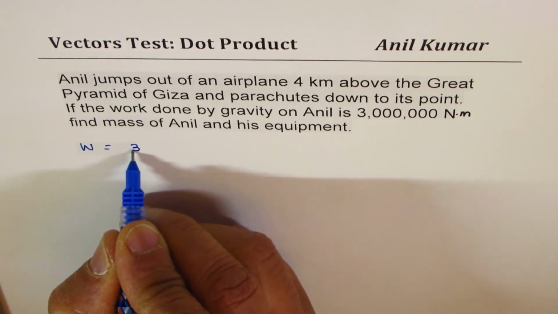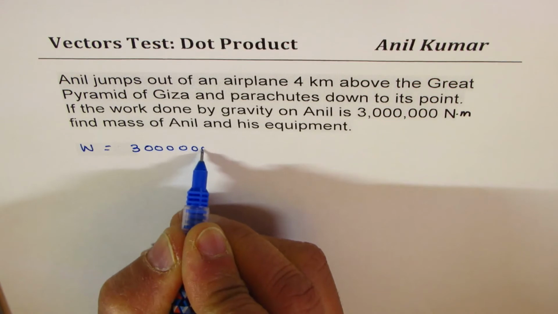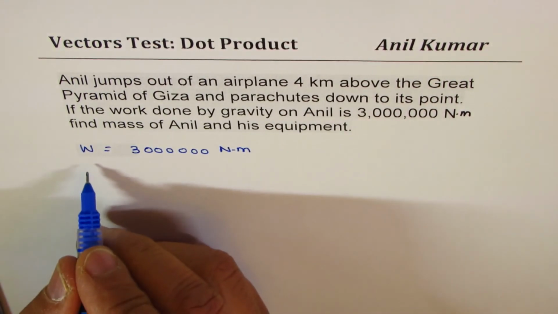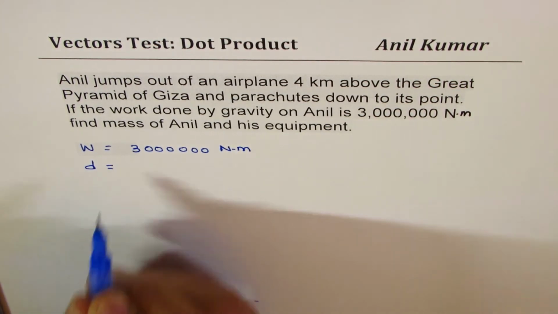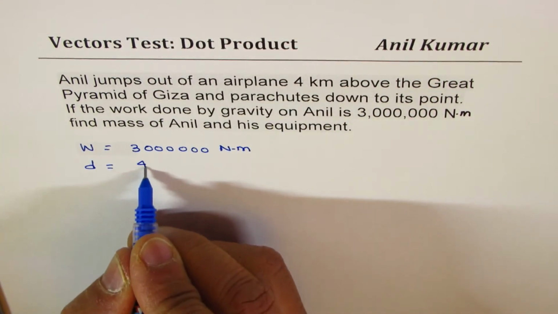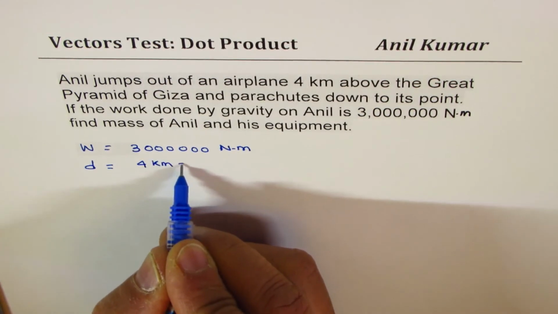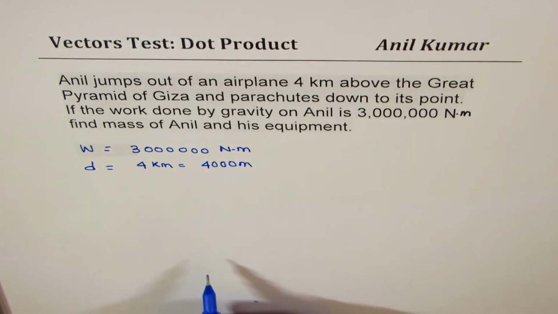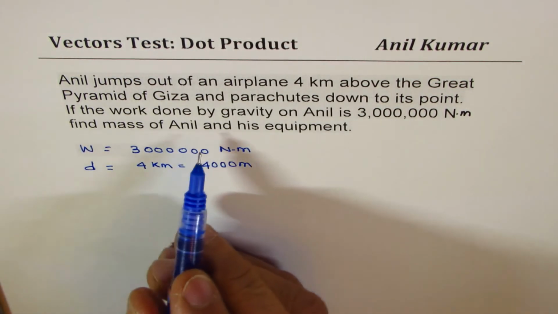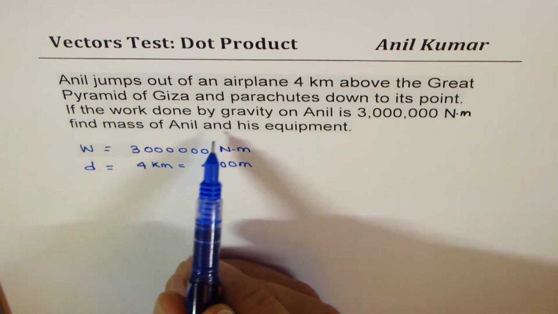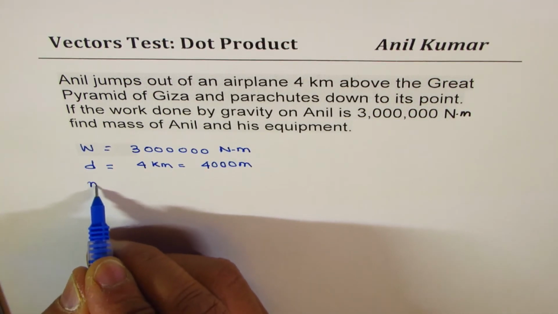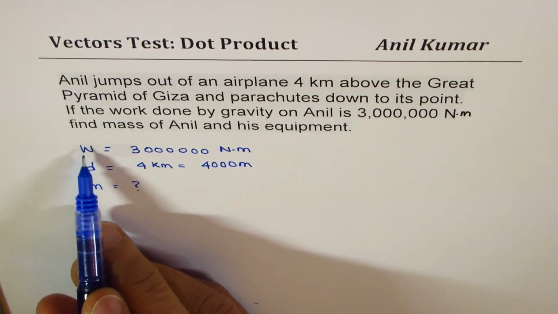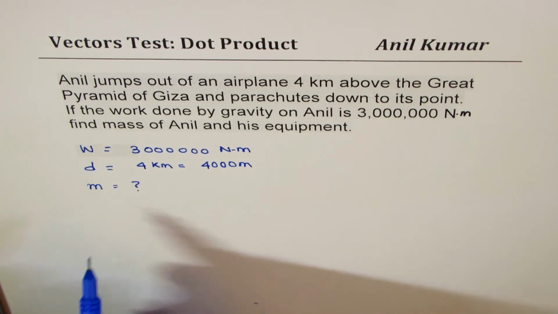Work done is 3 million Newton meters or joules, and the distance is given to us as 4 kilometers, which could be written as 4,000 meters, right? The units are for distance in meters. We need to find the mass of Anil and equipment. We need to find mass in this particular case. Now, work done, distance, and force are related.